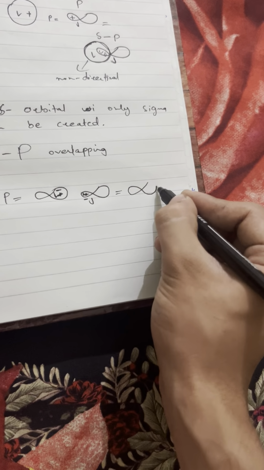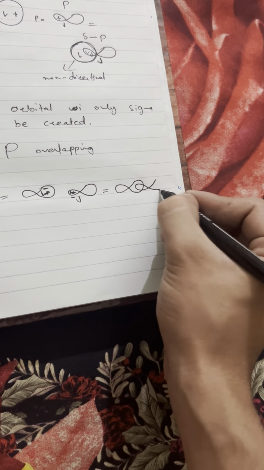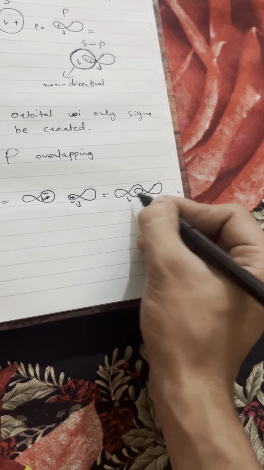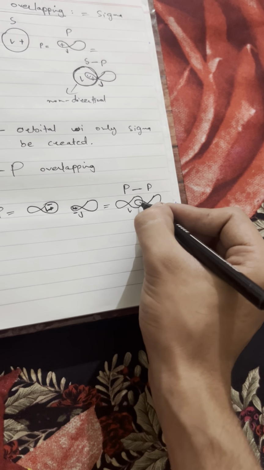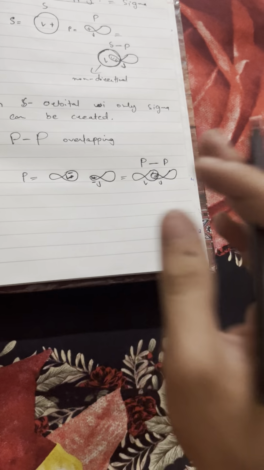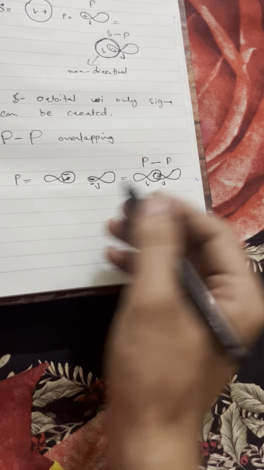In P and P overlapping, this is head to head overlapping.